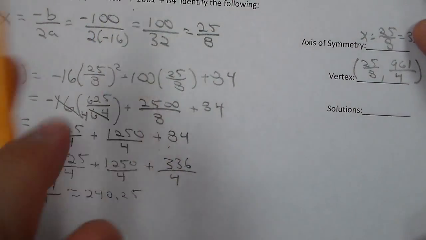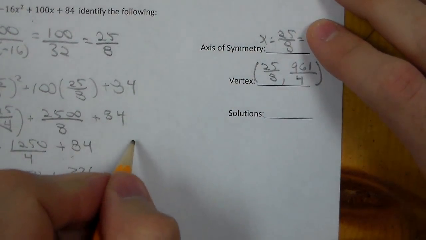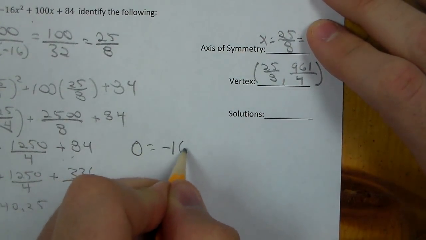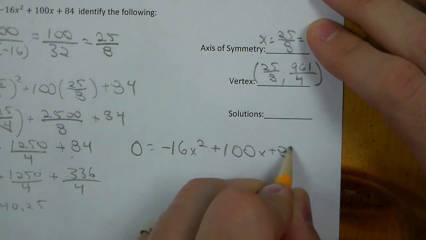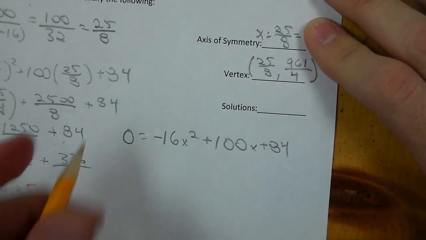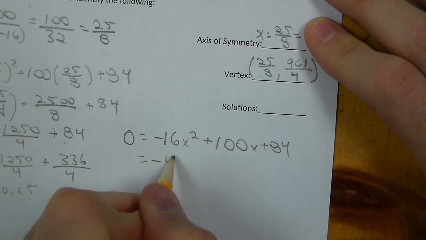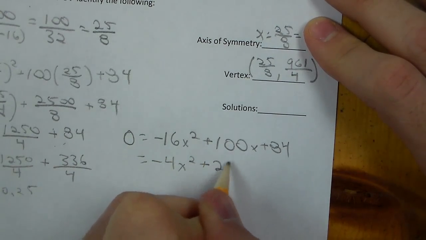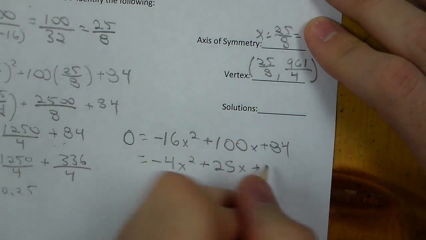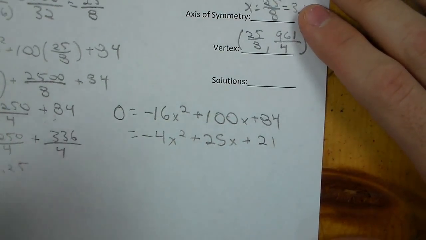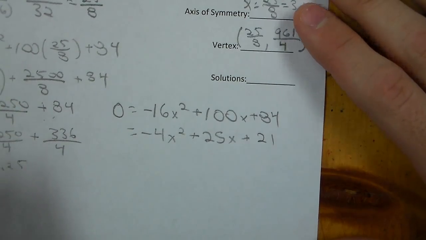Solutions, we could come up here and we're going to solve. First thing I'm going to do is divide everything by 4. So I get negative 4x squared plus 25x plus 21. I could now factor this, or I could look at using the quadratic formula.